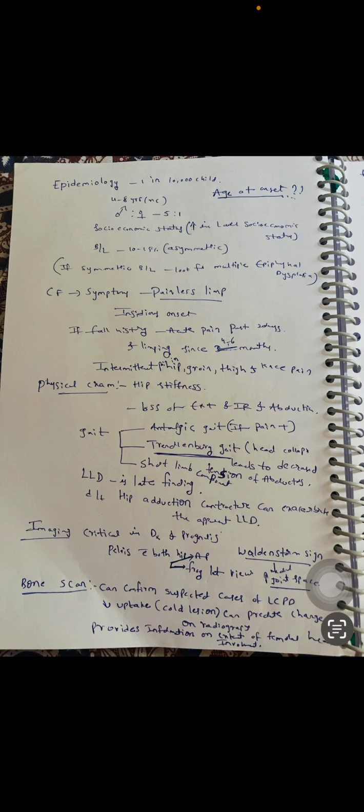On physical examination, there is stiffness of the hip and loss of extension, internal rotation, and abduction of the hip. The most common gait is the Trendelenburg gait, because the head is collapsed, which leads to decreased tension of the abductors. If any trauma or pain is present, it leads to an antalgic gait, and a short limb component of the gait may also be present. Limb length discrepancy is a late finding, as hip adduction contractures can exacerbate the apparent limb length discrepancy.